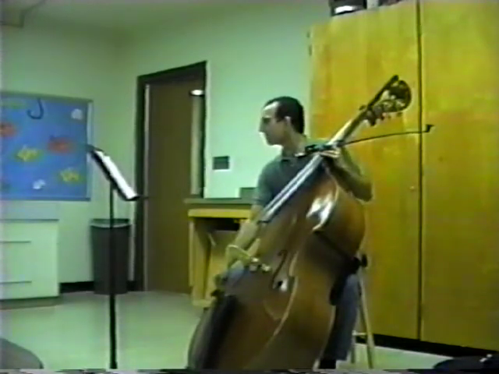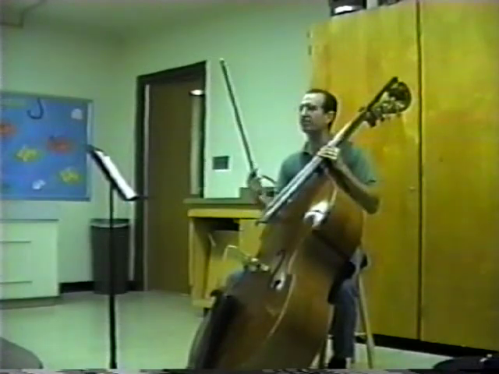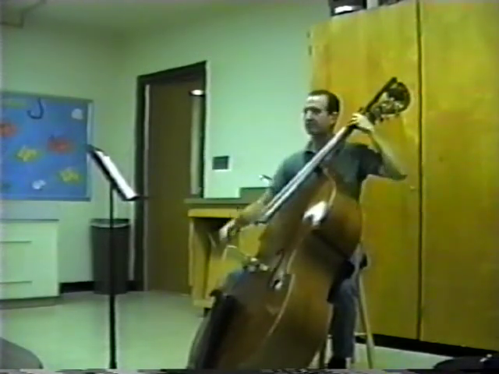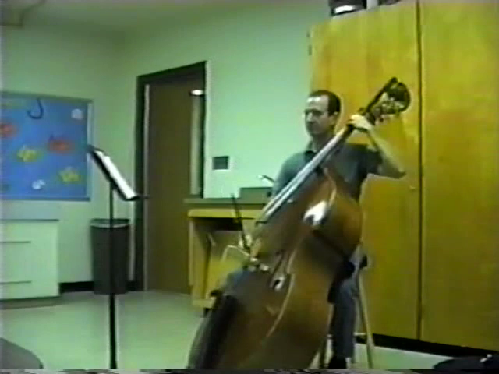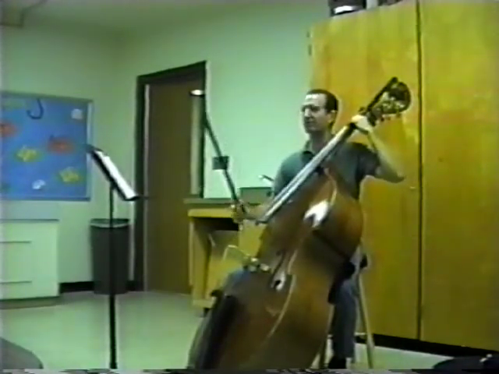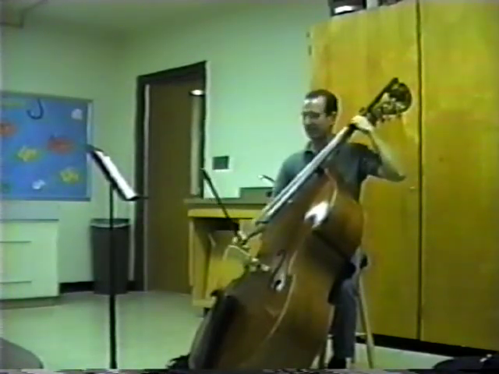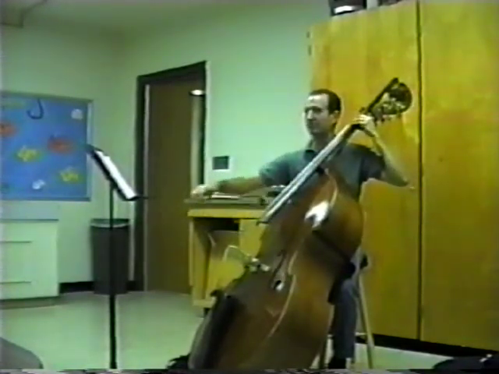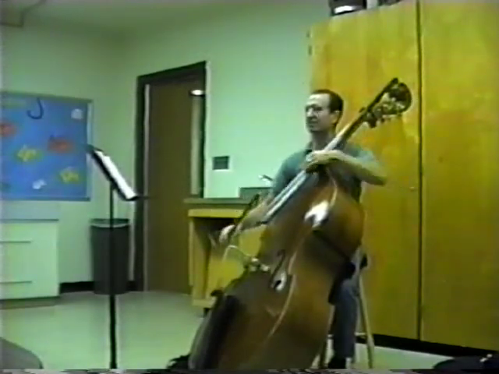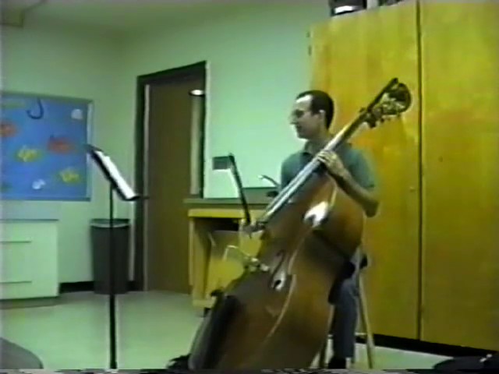Col legno? I apologize, I forgot that. Col legno just means with wood, which is what the bow's made out of. Now some people don't like smacking $1,500 bows on their strings, so they'll bring their $150 fiberglass bow and do the same thing. But that's what col legno is. It works very well. Again, another effect. You get 40 people doing it, it works very well.